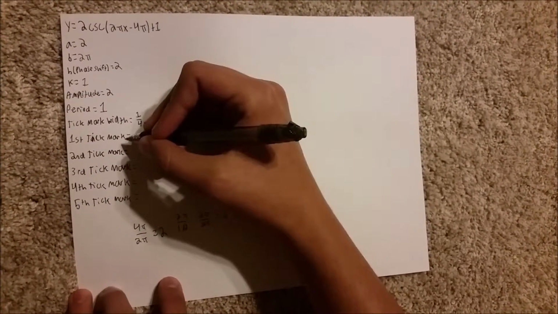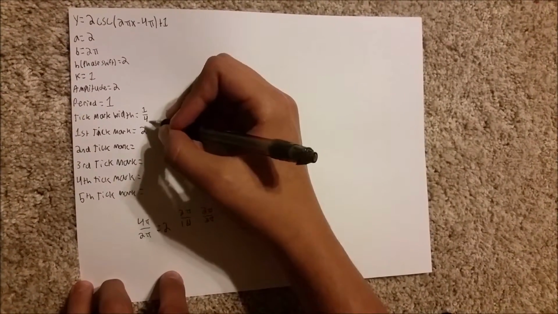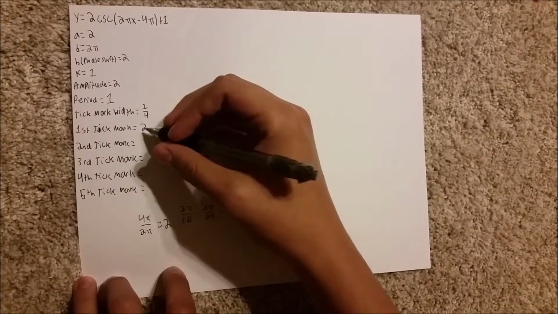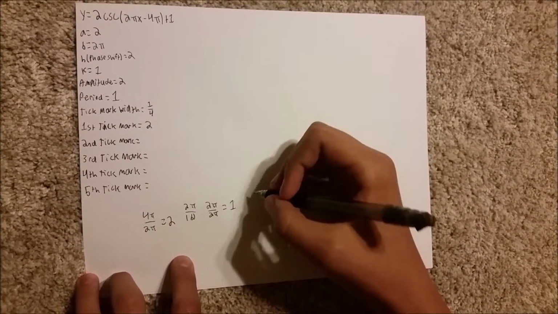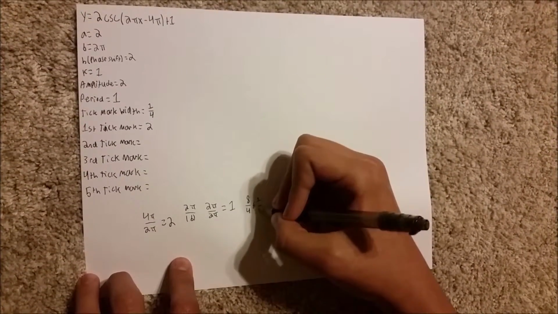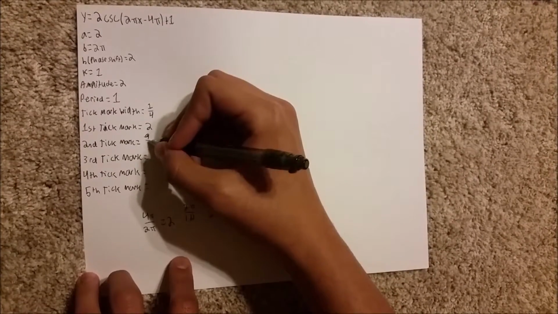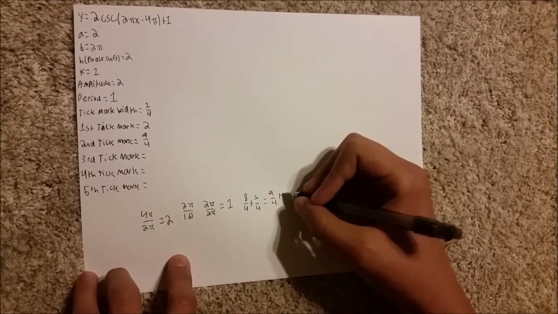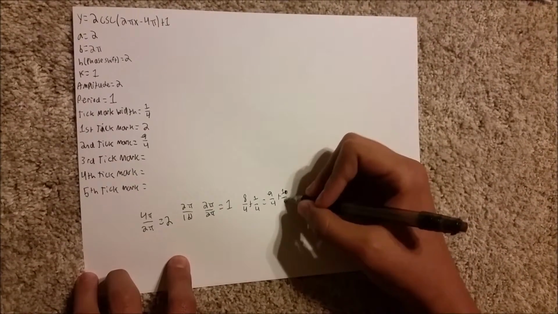And now, the first tick mark we know is h, the phase shift, so that'll be 2. And we have to add 1/4 to that, so we'll convert 2 into fraction form, which will be 8/4 plus 1/4 equals 9/4. Add another fourth to that, which will equal 10/4.